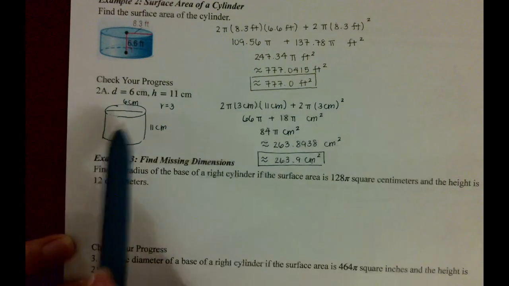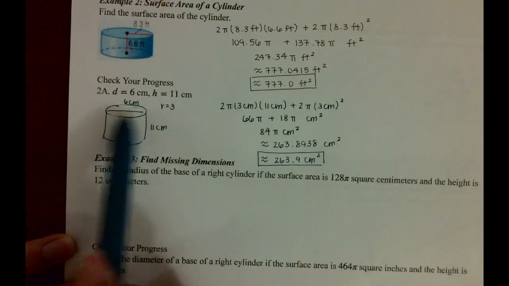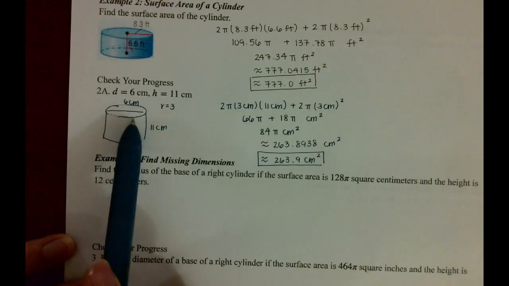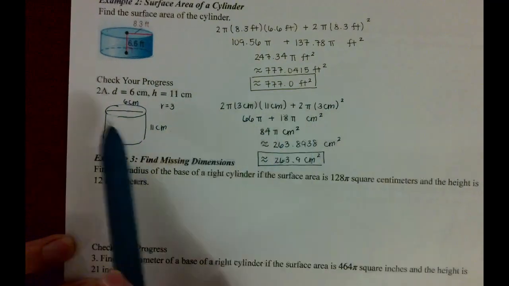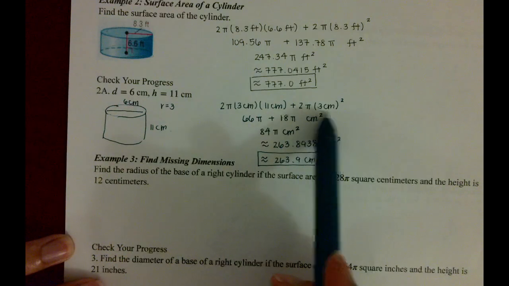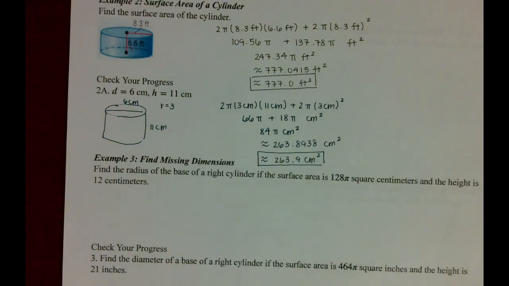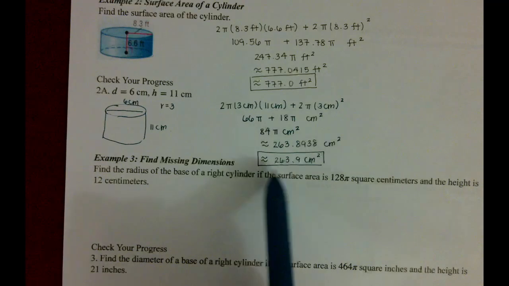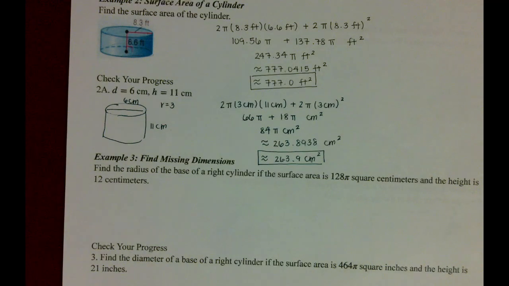And then it's not just lateral area, but it also wants the base, right? Because it's surface area. So the two bases are circles. They're the same, so that's why it's 2. And then area of circle is pi r squared, so pi 3 centimeters, and then squared. Okay. Then I just simplify it and round it to 1 decimal place, so that's 263.9 square centimeters.